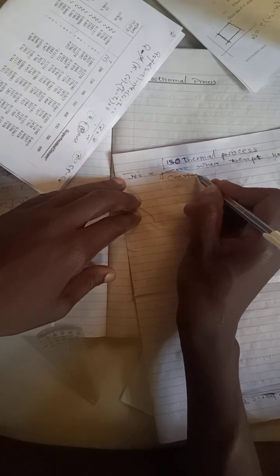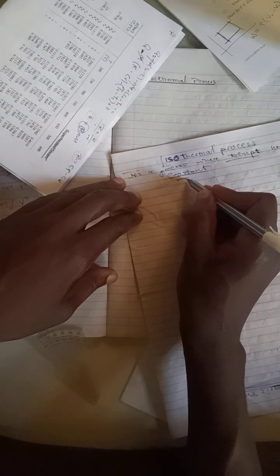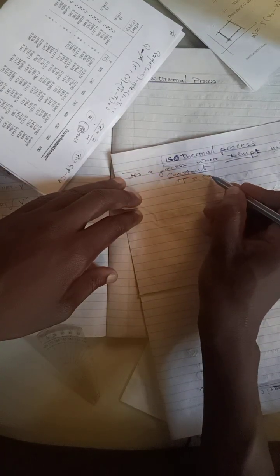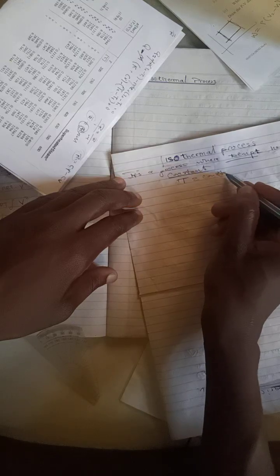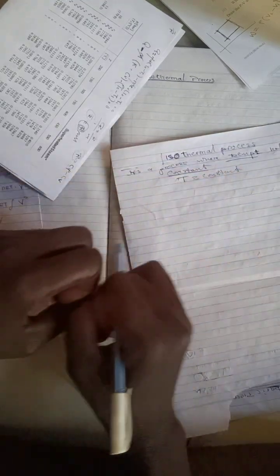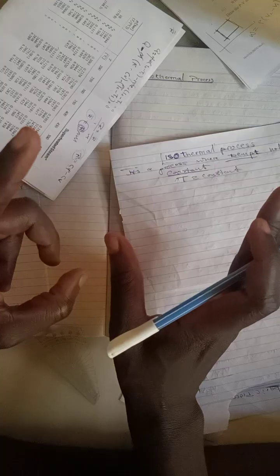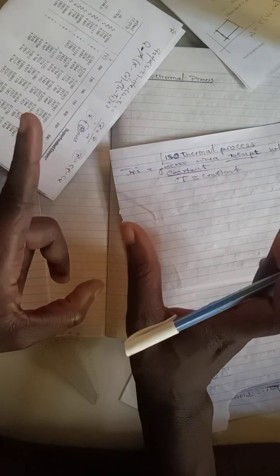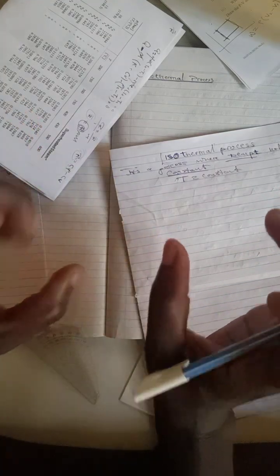So the keywords are constant and temperature. Temperature is held constant in an isothermal process. Our interest here is work done and heat, finding the equations of these two.